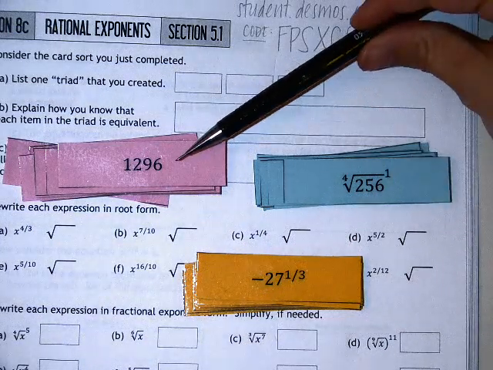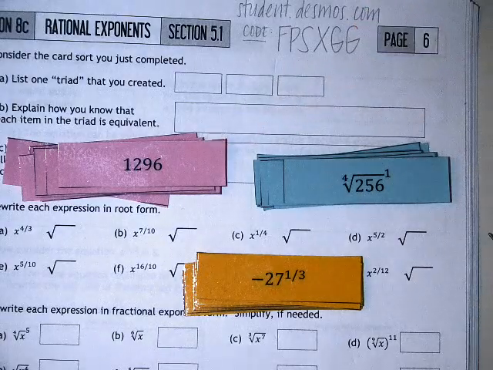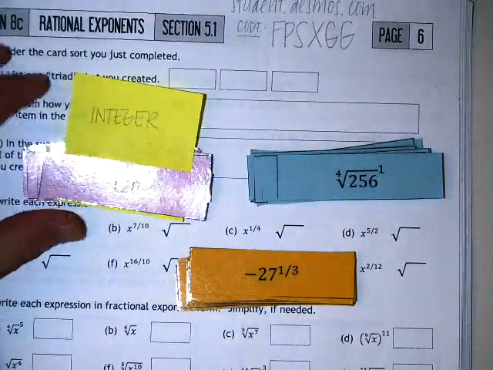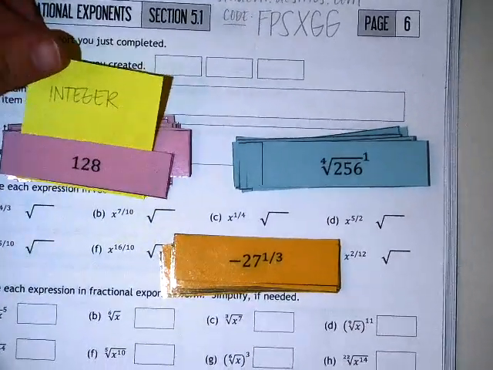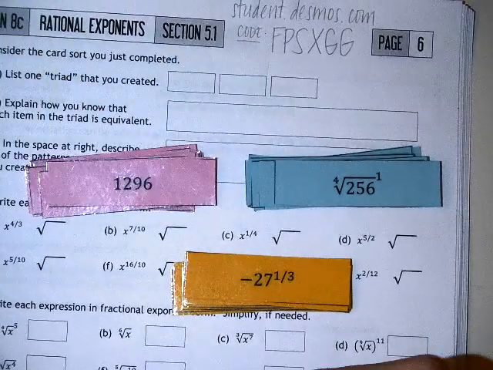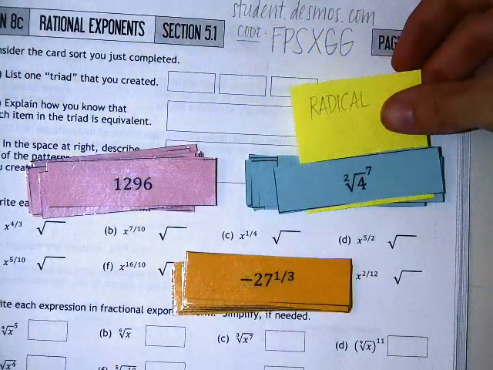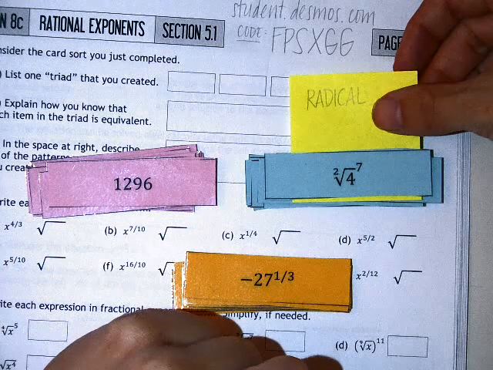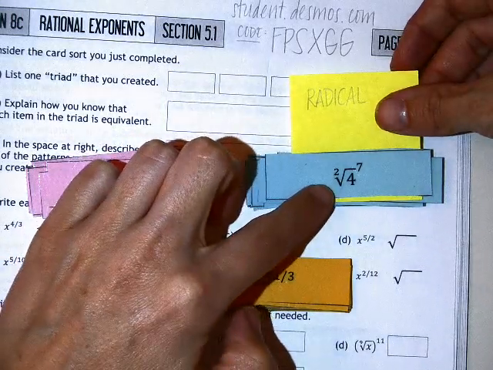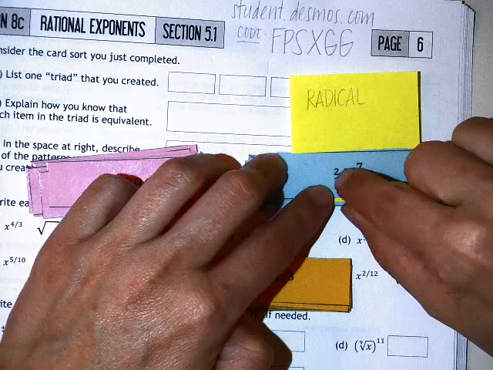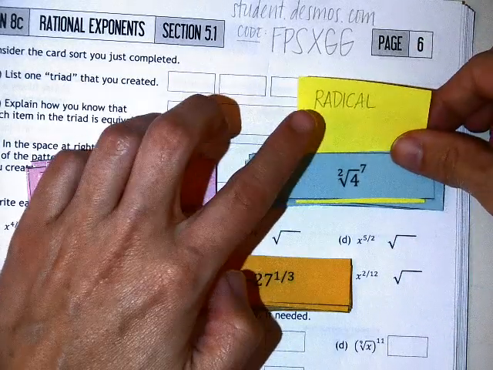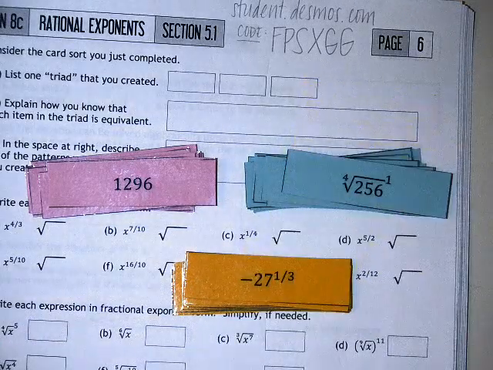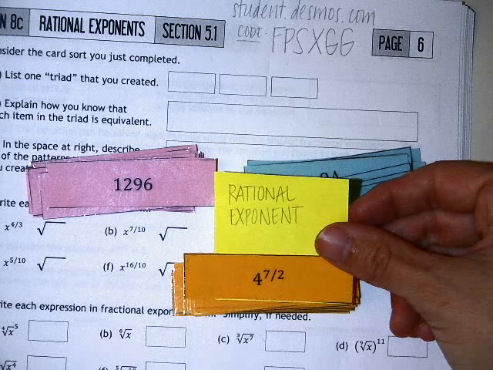One of the types of cards you're going to deal with is an integer. An integer is something just like a regular number. An integer by definition is what many of us call a whole number. So this card, for example, is 128. That's an integer card. A radical card, the blue one here, is something that looks like it has a root. Now we're not going to call it a square root, because by definition a square root is something that doesn't have a little number next to it. We're going to call these radicals, and you'll understand why once you do a little more work in this lesson. The third and final type of card is called a rational exponent.